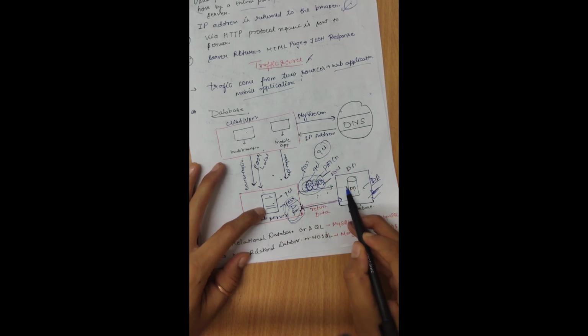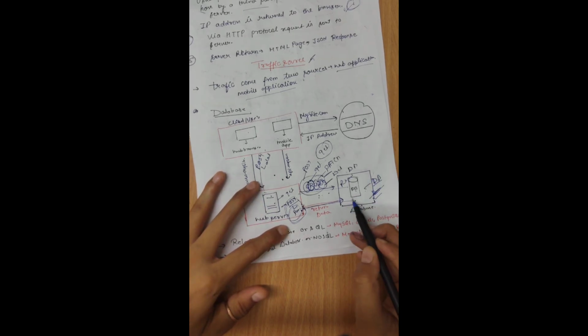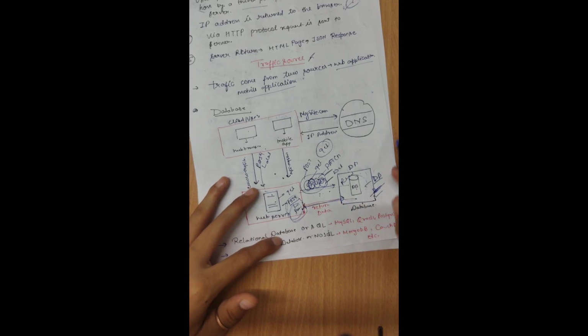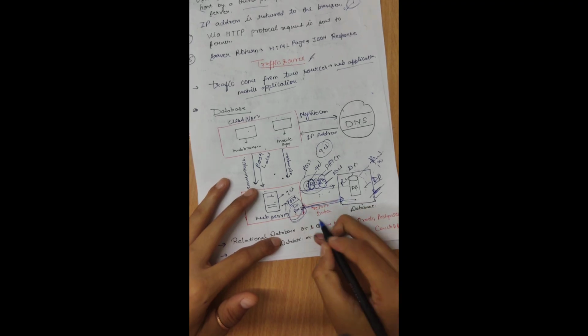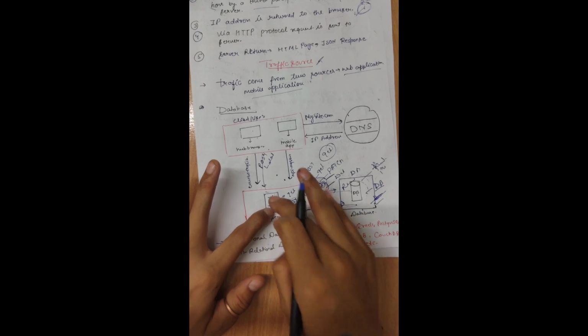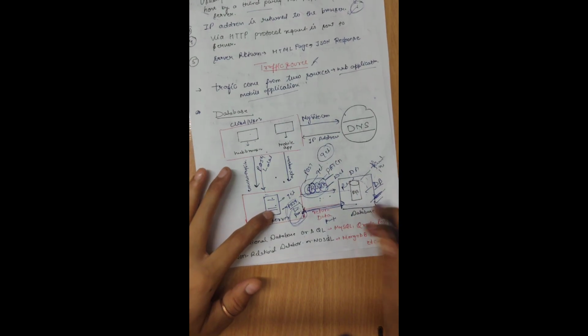Now the user wants to access his profile picture. The request is passed on to the database, the read operation will be done in the database, and whatever data is stored, let's say we have the user's profile picture, the database will return the profile picture of the user back to the web server, and then the web server will return the data back to the client.